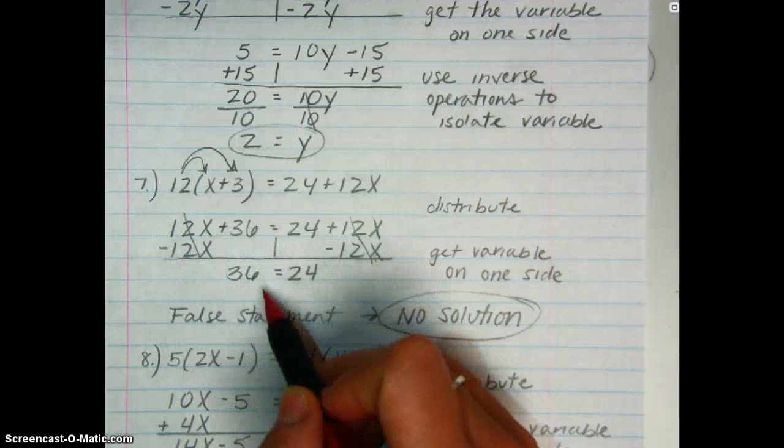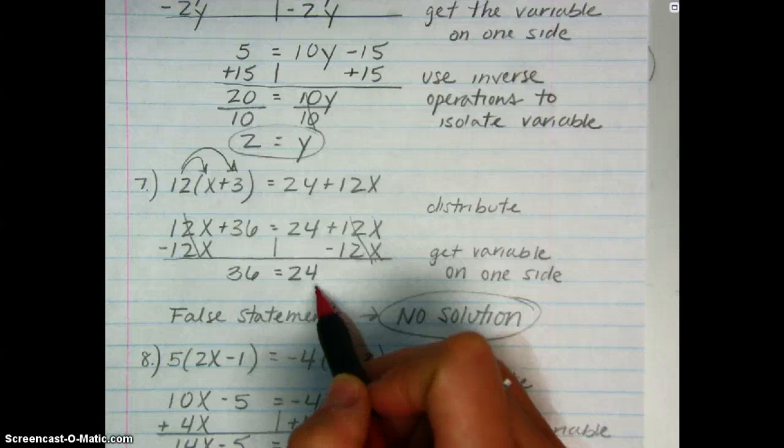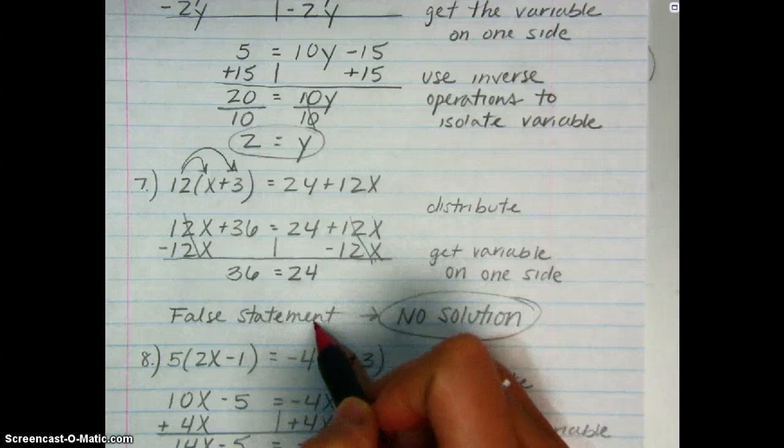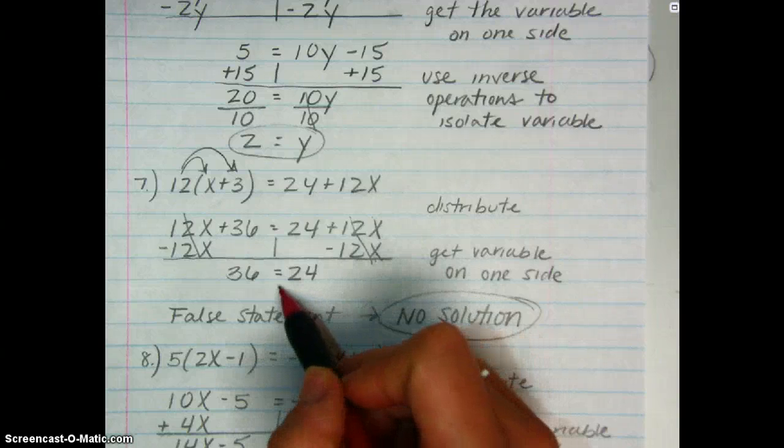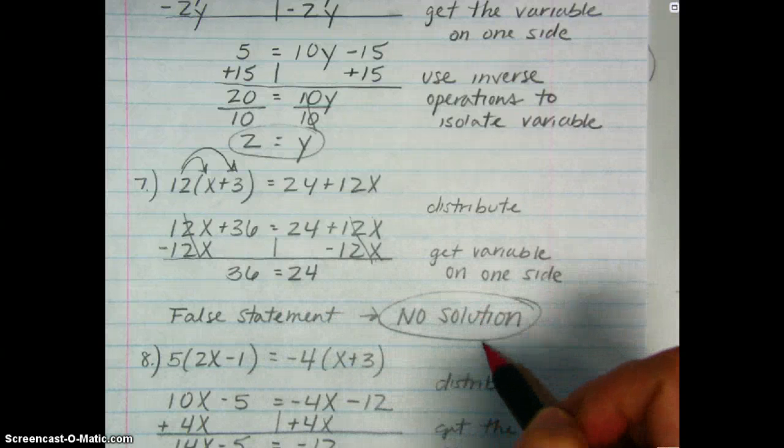Well, what that leaves me with is 36 equals 24, which is a false statement. Okay, so in the process of solving, my variable was eliminated, and I'm left with a false statement, which leads me to conclude there is no solution to this equation.